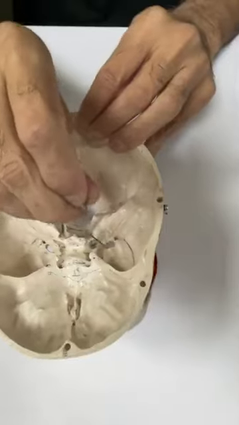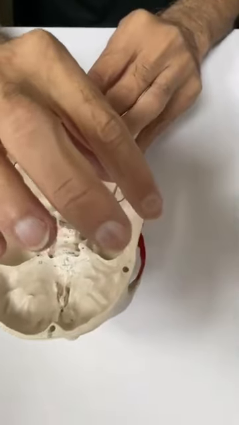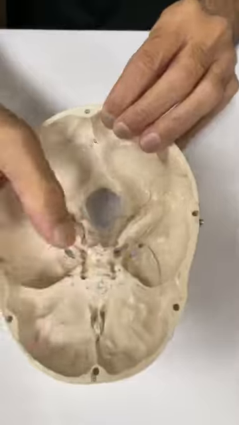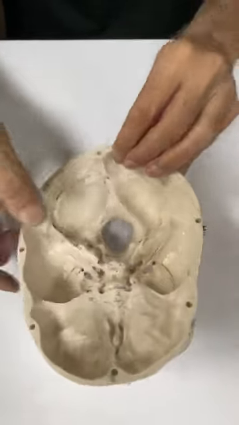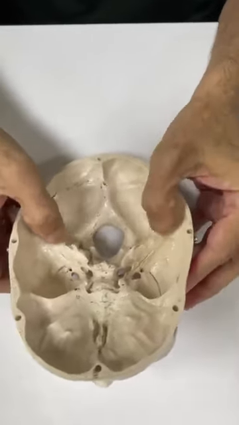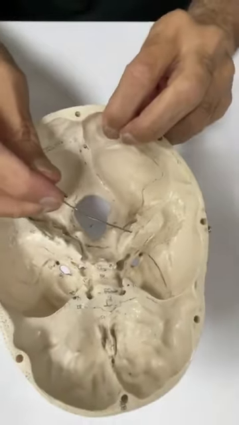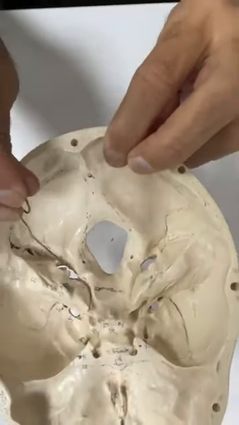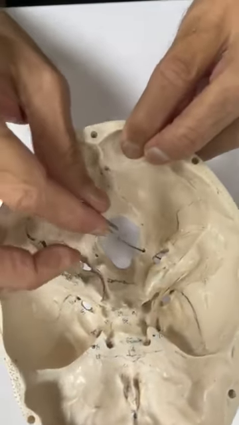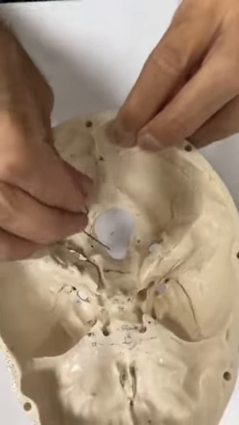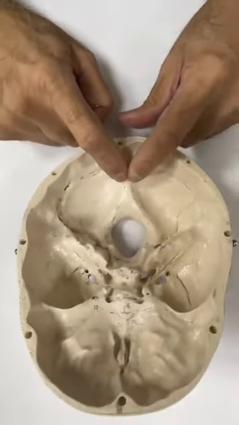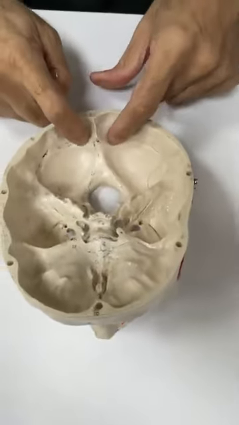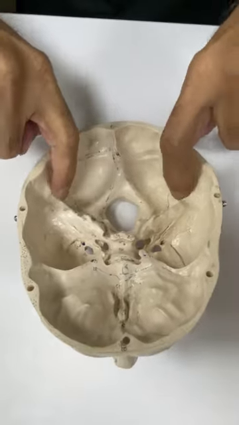foramen ovale, foramen spinosum, foramen lacerum, jugum sphenoidale, clivus, petrous part of temporal bone, internal acoustic or auditory meatus, jugular foramen, hypoglossal canal, here and here, foramen magnum, internal occipital crest, external occipital crest, sulcus for transverse sinus, sulcus for sigmoid sinus.